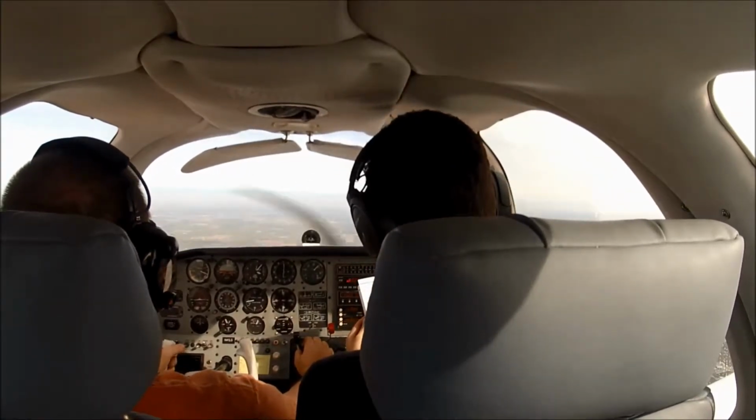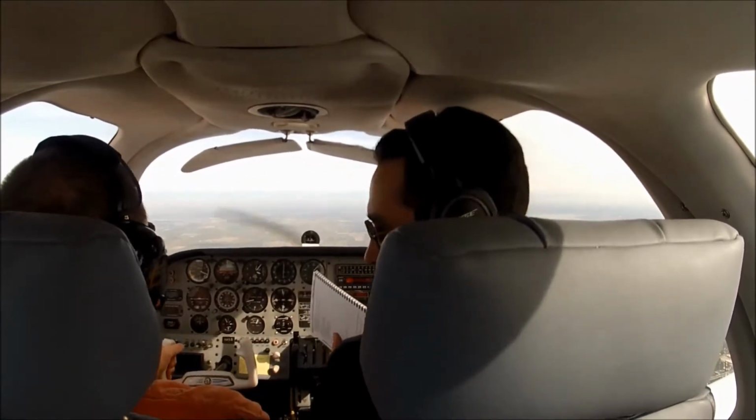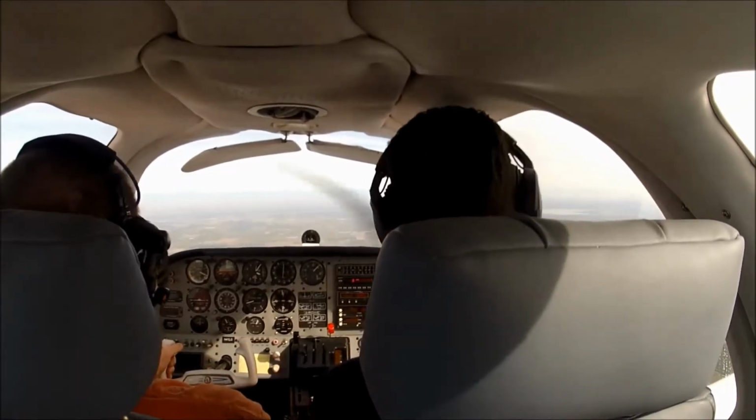All right. So you saw the two types of stalls that we do. Those are the only two: power on and power off. Yep, that's it.